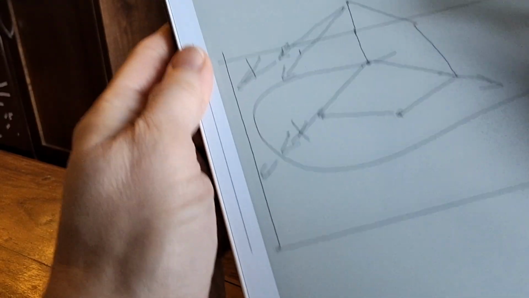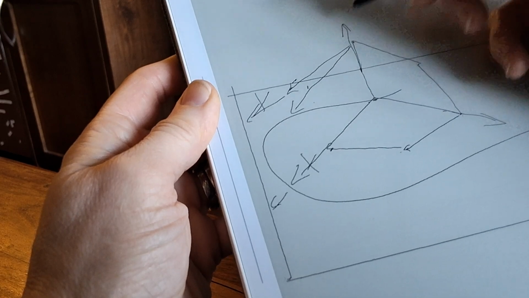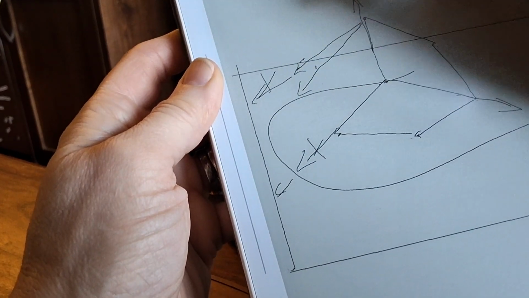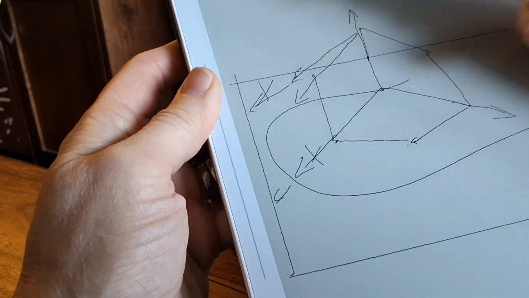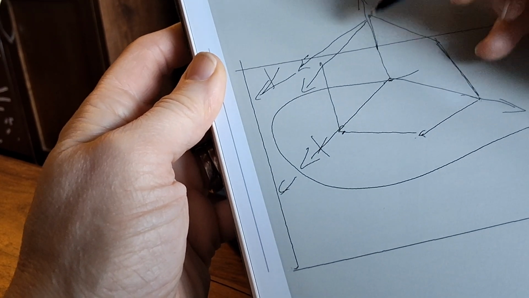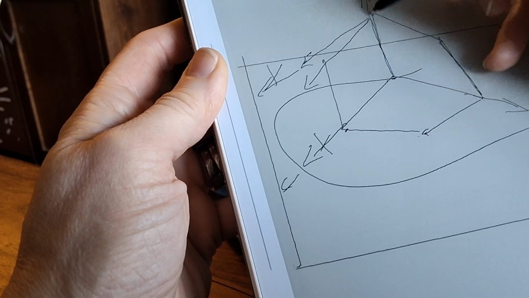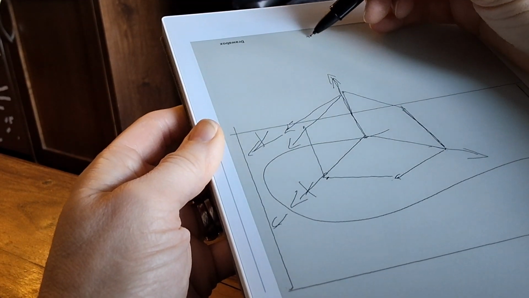But then the last one I haven't done yet is this guy right here. Okay, so then I have to finish that line, and this line should be equal and eventually touch together way off screen down here.